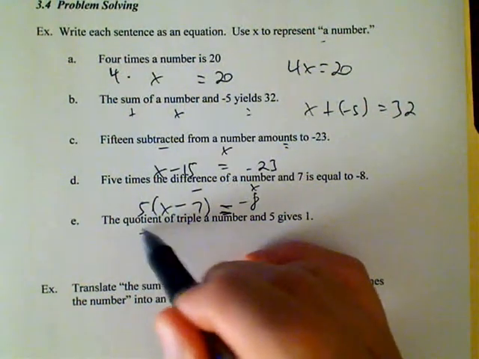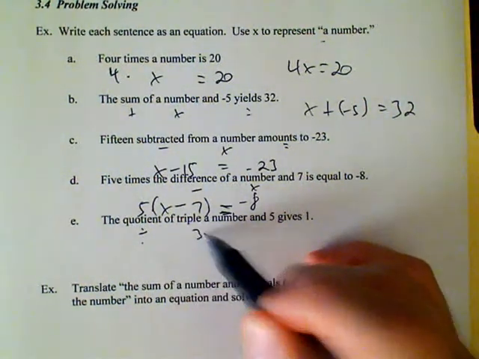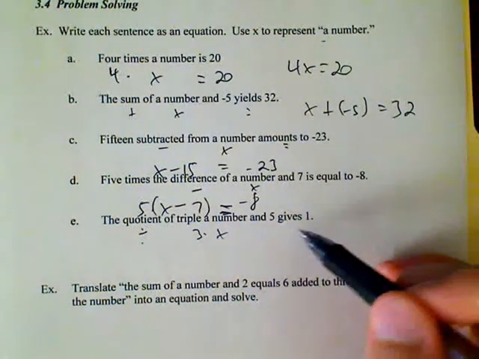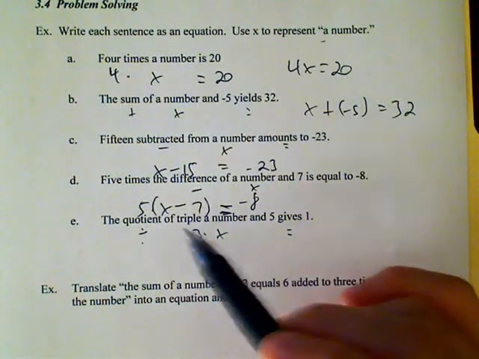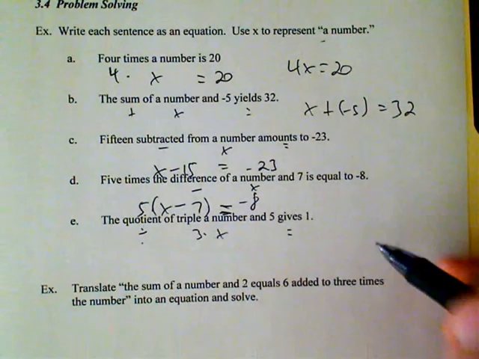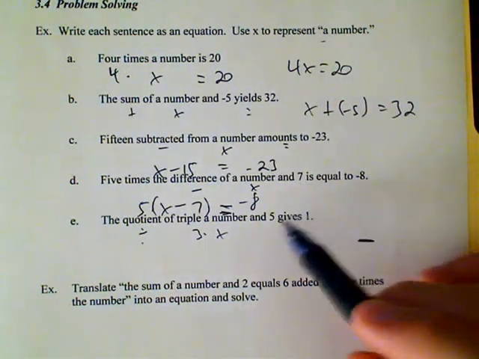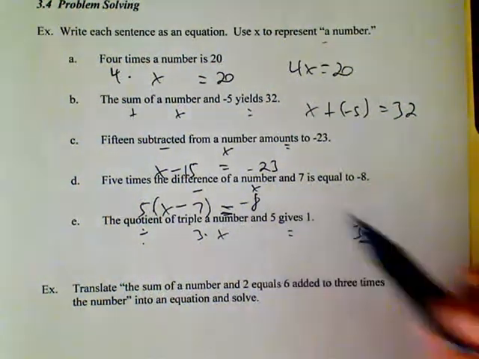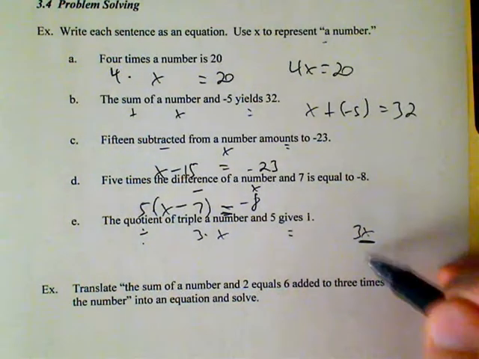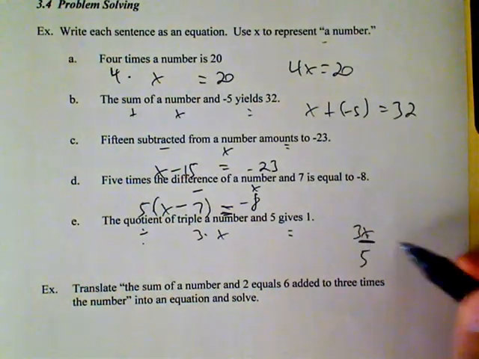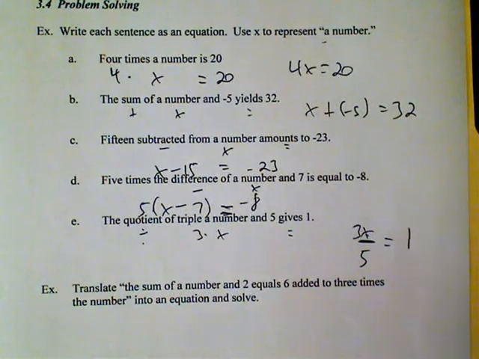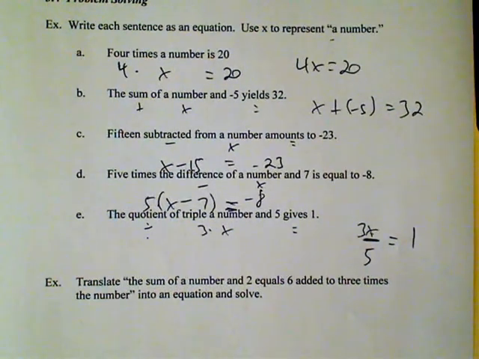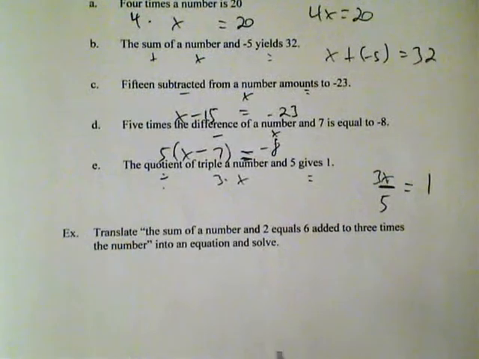5 parentheses x minus 7 equals negative 8. Now this last one we're going to look at on this just translation part. The quotient of triple a number and 5 gives 1. Quotient means to divide. Triple a number is 3 times x. Gives is equal. So when it says quotient, we're going to divide. I like to use the fraction bar. Triple a number is 3x. That goes on top. The number, we already got that for x, and 5, so that's going to be on the bottom, equals, or gives, 1. So you're going to take these slowly so you can get the equation.